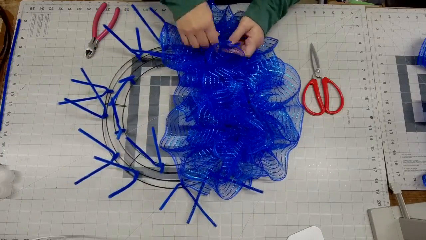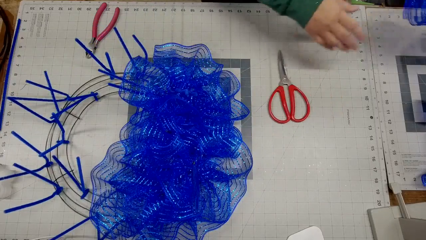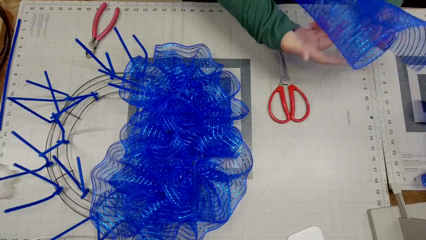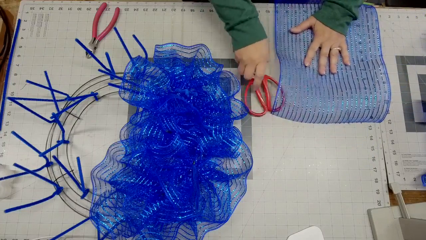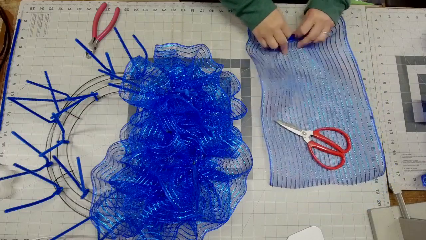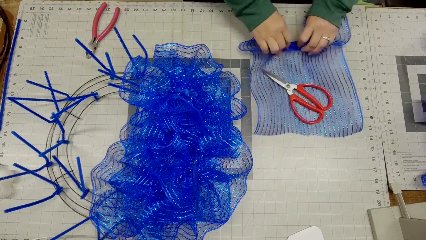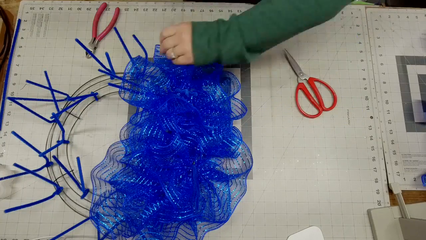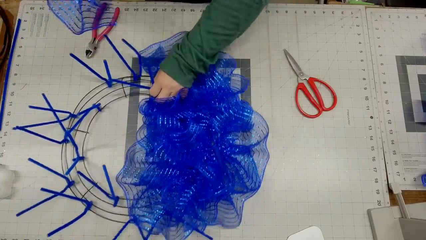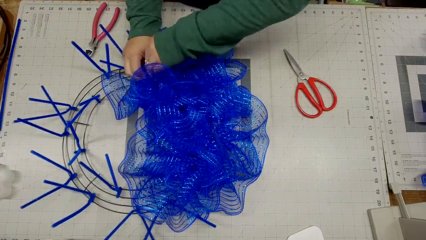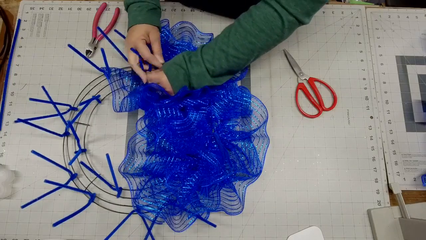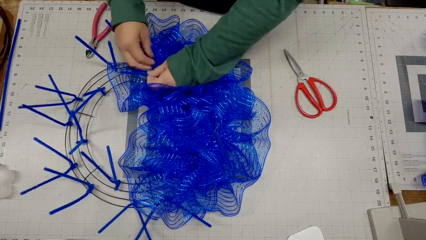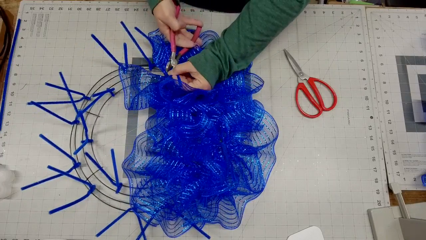And then again, pipe cleaners to the left. So again, here's the way the mesh wants to roll. We're going against that roll, folding it flat so that I can gather. I just keep pushing my scissors out of the way so that I can grab this, open up our section. Go ahead and place that right in the inside. And those inside pieces also fill that center so that when we put our sign in, our sign doesn't just fall into the center.